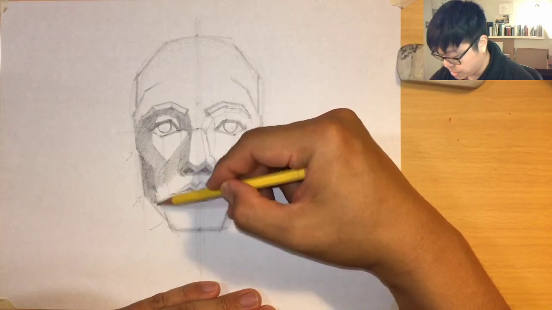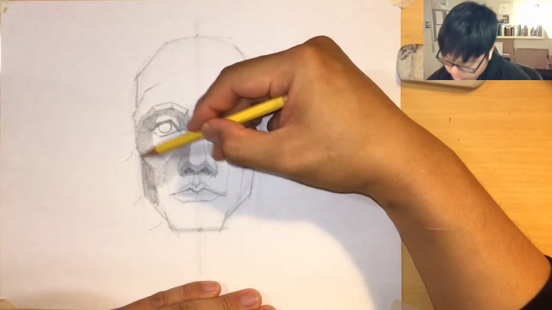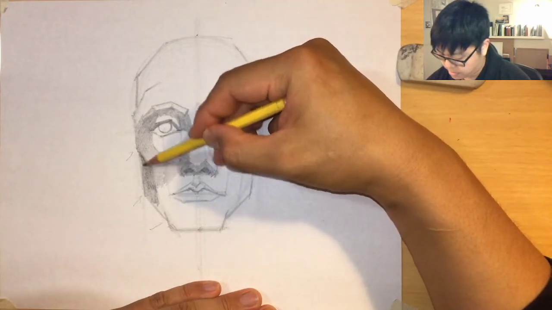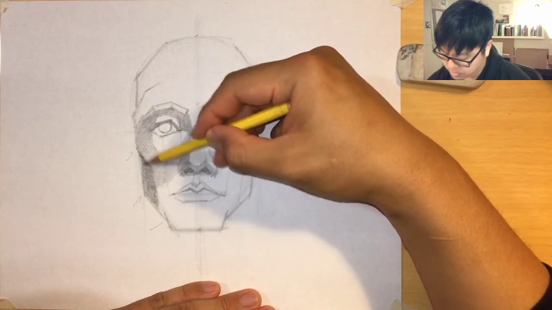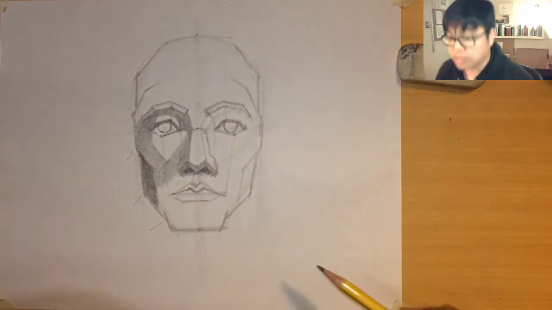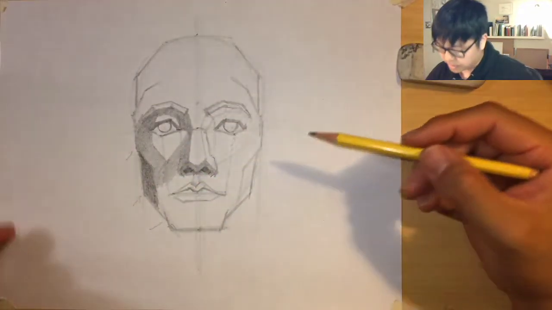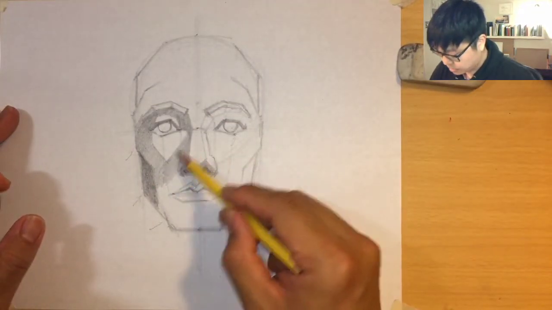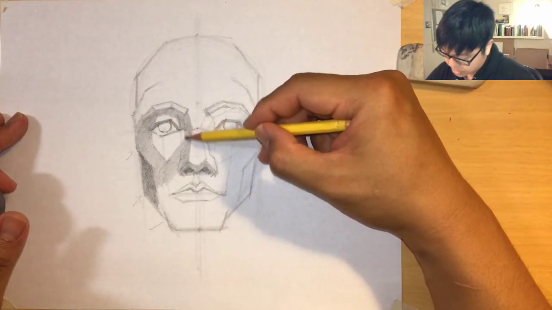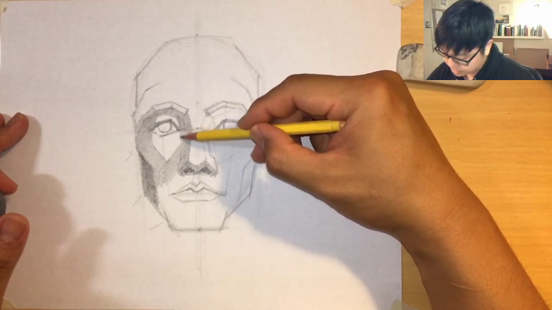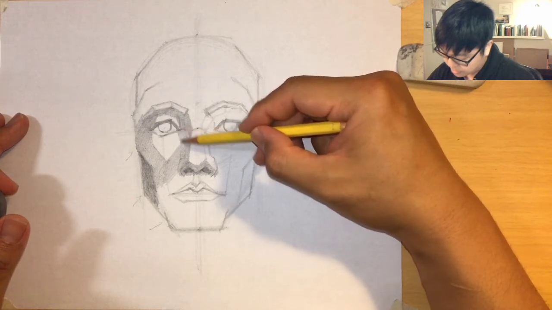So while I am pressing slightly harder, I'm making sure to make the shaded value I'm putting down as smooth as possible, without scratchiness, that sort of thing. Okay. So I'm going to extend this shadow a little bit over here and just terminate it right about there.